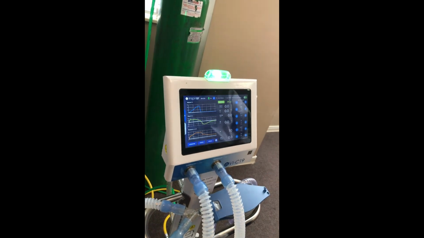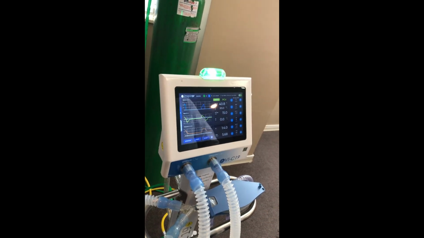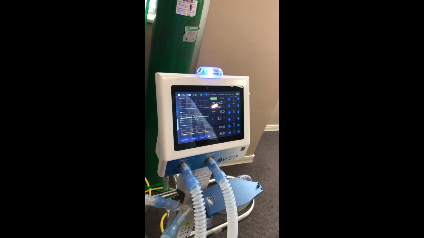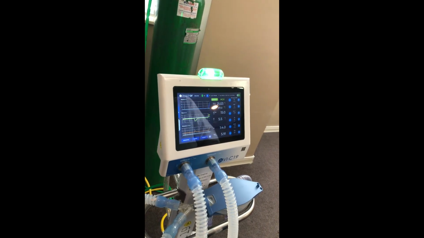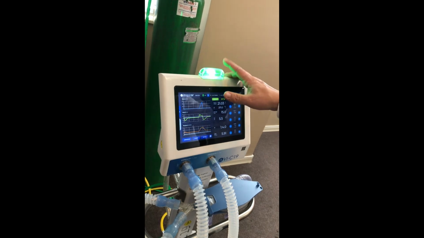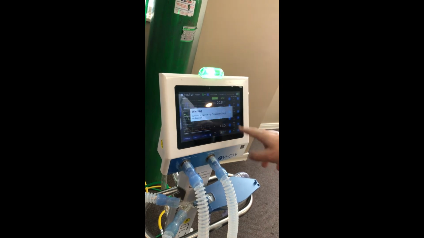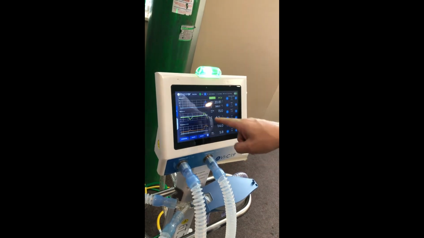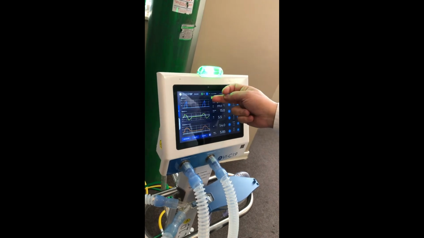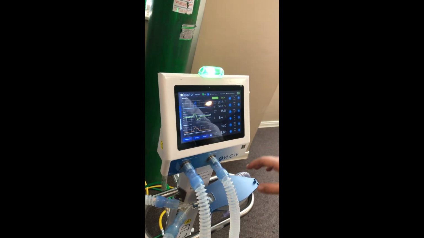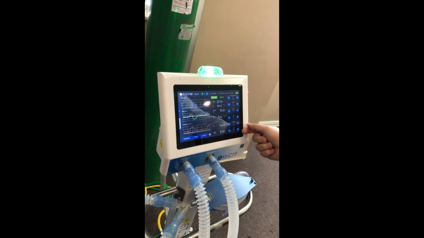Now we are ventilating the patient, as you can see in this test lung. Every time the blue light appears, it means the ventilator is doing some calculation. Now here it was calculating the compliance and resistance of the circuit. So we have the graphics, measured parameters, and the settings.